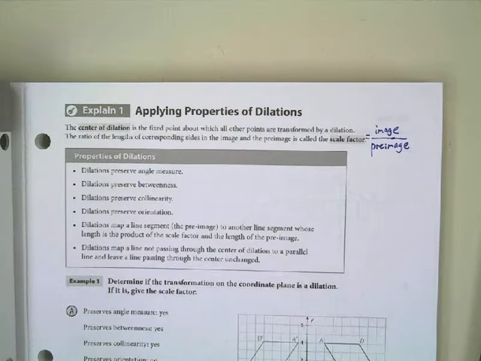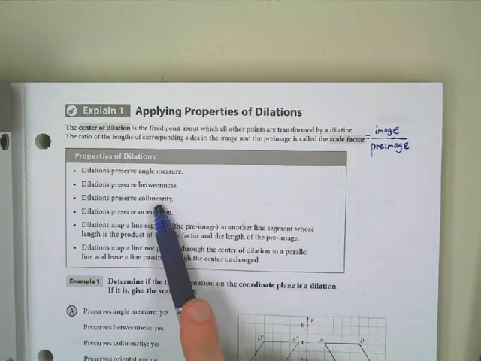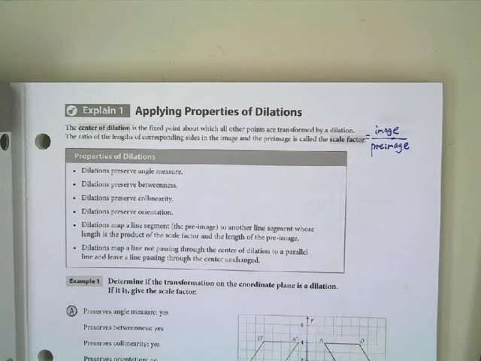Dilations preserve collinearity. What does it mean to be collinear? Co means to share, right? Linear means line. So collinear would mean what then, Julia?